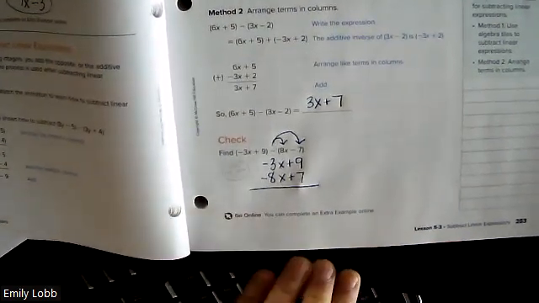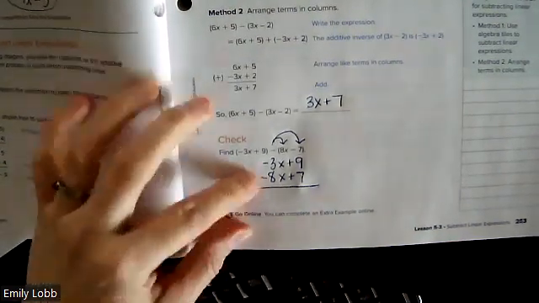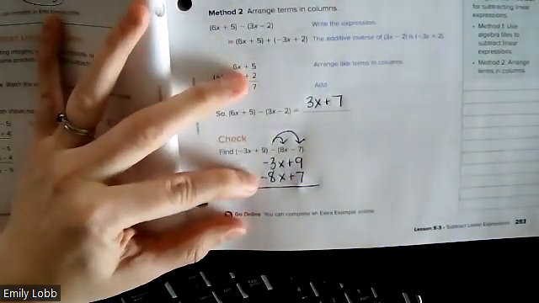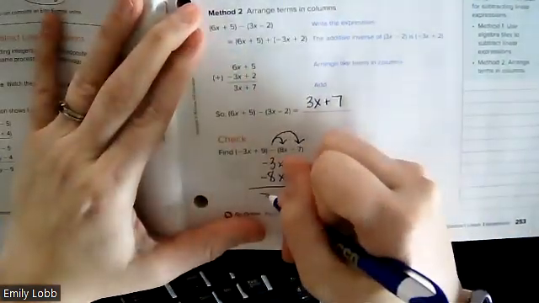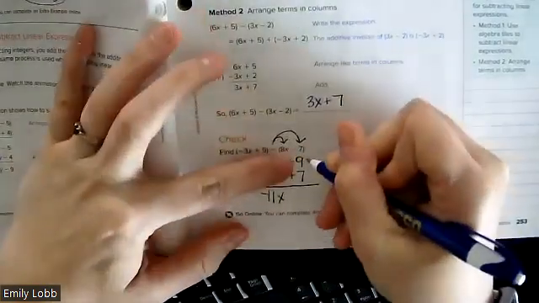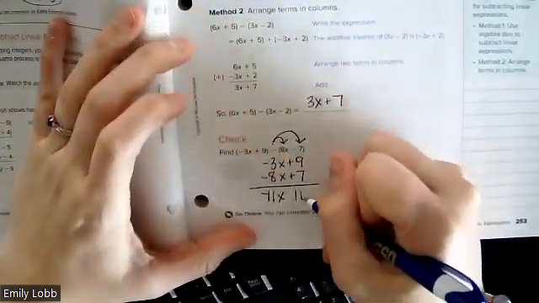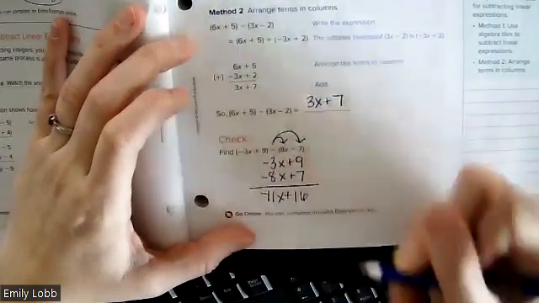Now we can just combine them. So -3 minus 8 is -11x. 9 plus 7 is 16, and that is positive. So we're writing +16.